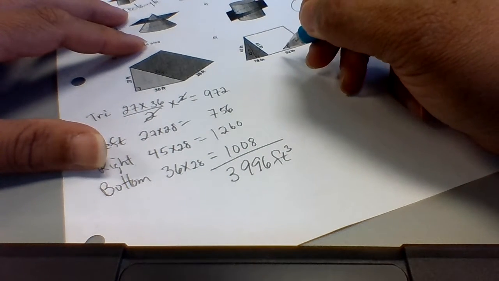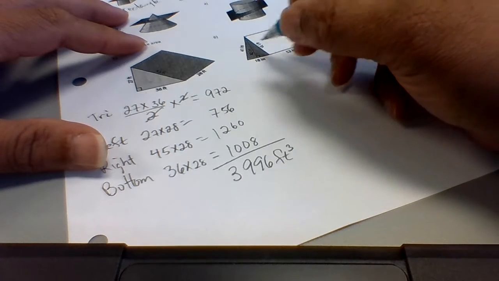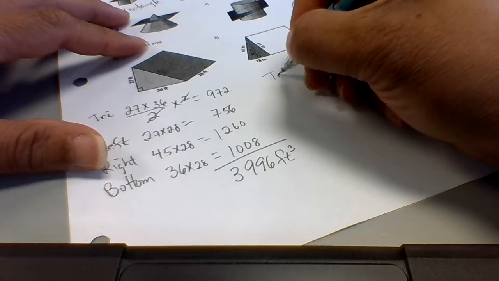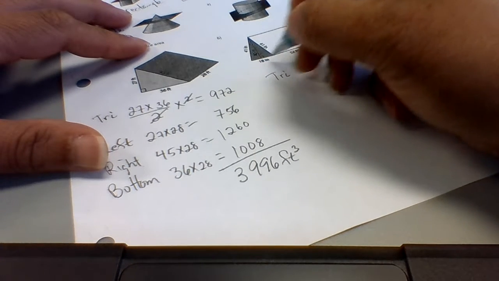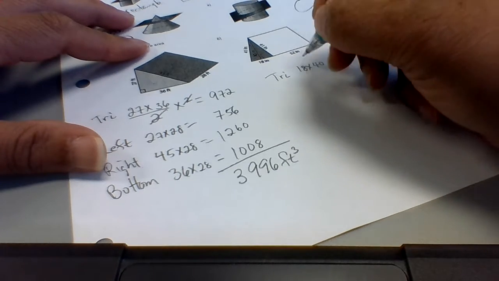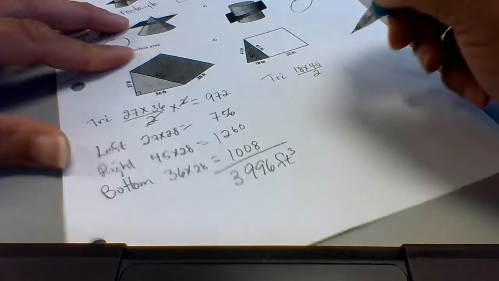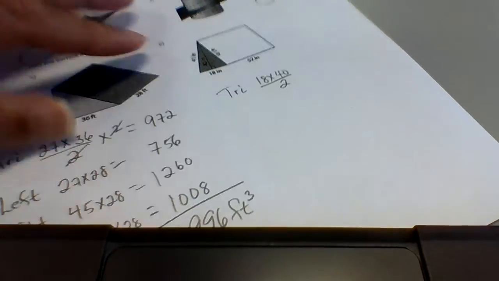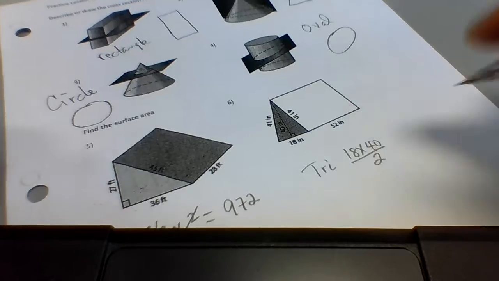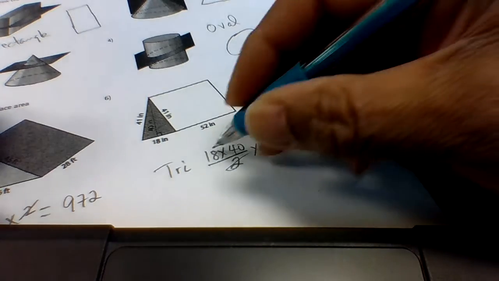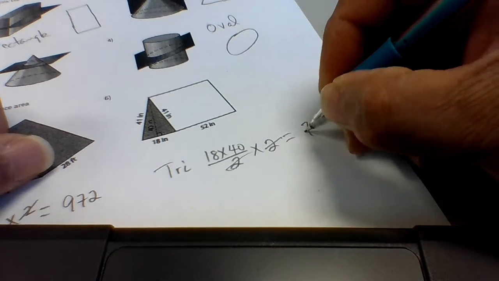Next one is another triangular prism. We have a triangle here. The triangle is going to be, your base is 18 by your height, which is 40. You have to divide that by 2 to find the area of a triangle. There are two triangles, so this is going to be times 2. These two cancel, so you're really looking at 18 times 40, which is 720.